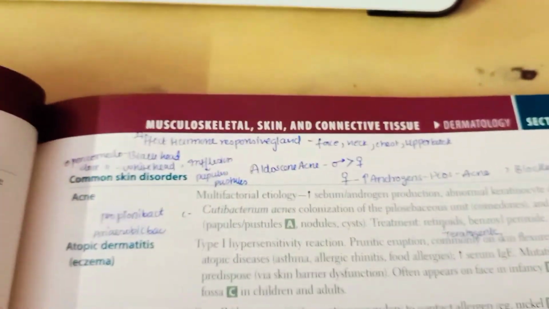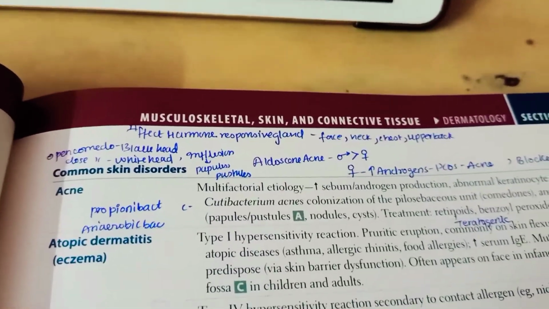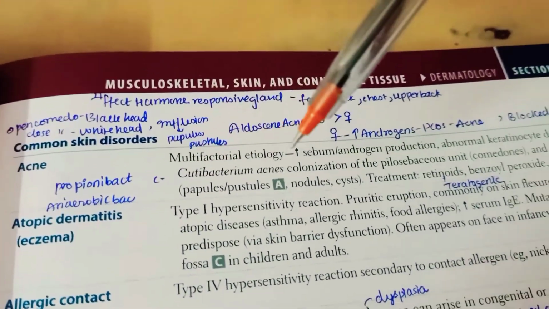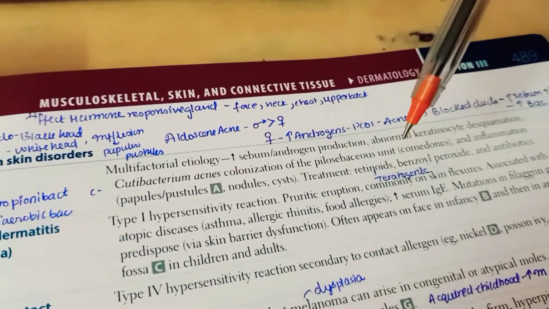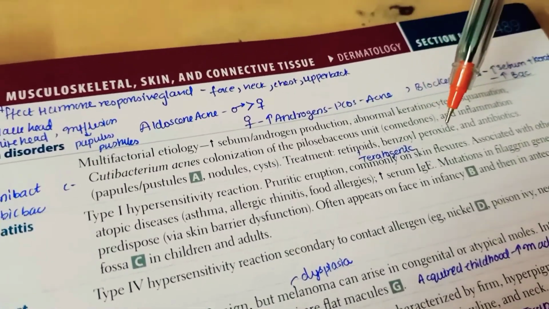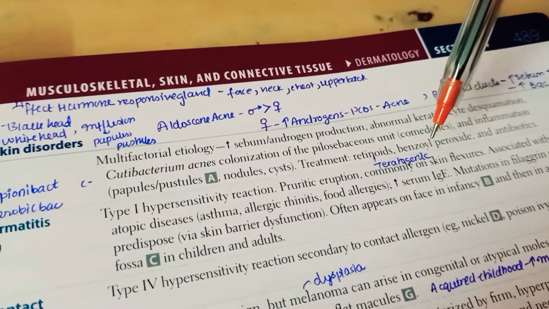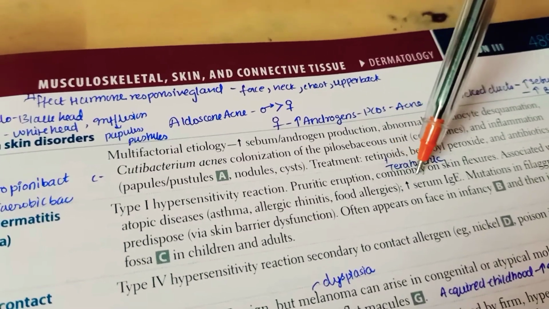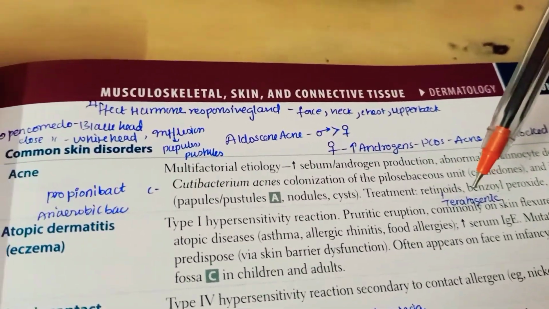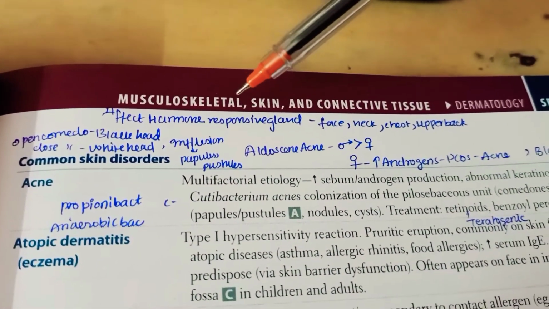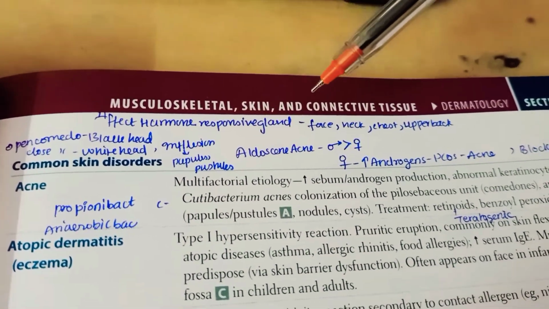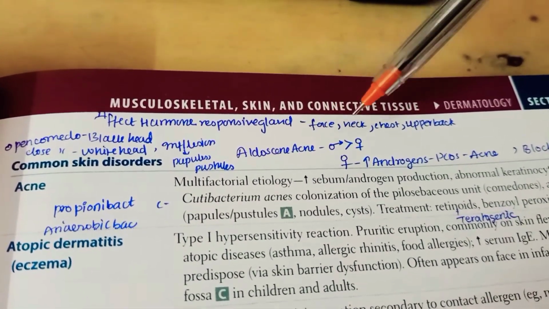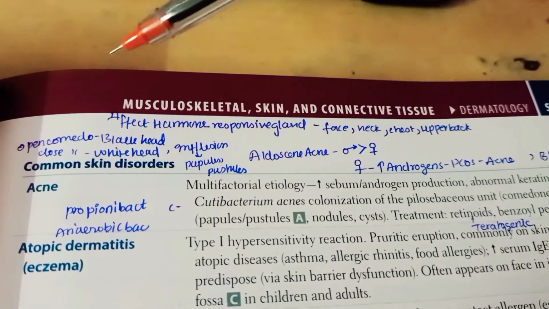So you can see here the major bacteria is Propionibacteria, which is an anaerobic bacteria, and the treatment is retinoids, benzoyl peroxide, and also antibiotics. Retinoids are teratogenic if given to patients who are pregnant, and this is an effective hormone responsive gland. So wherever the face, neck, chest, upper back, here it is involved.